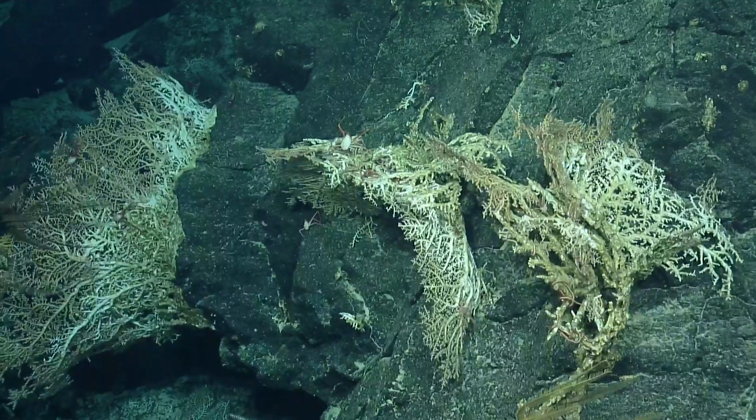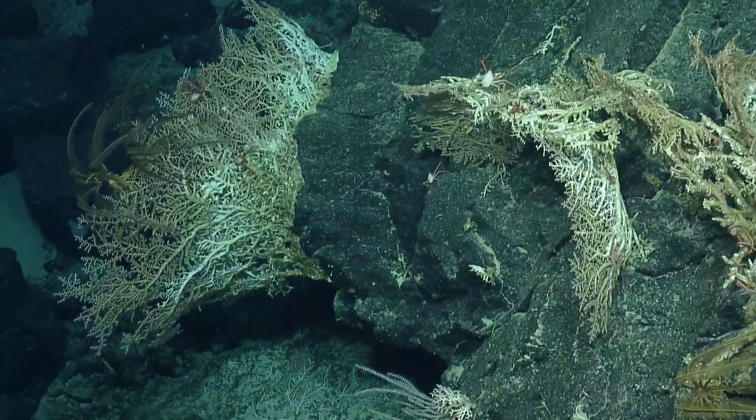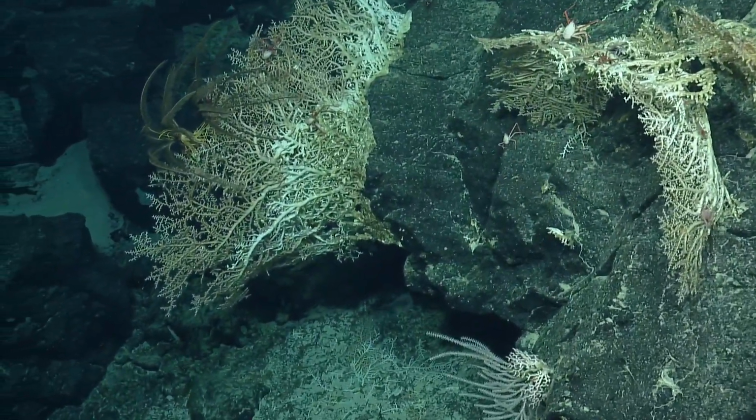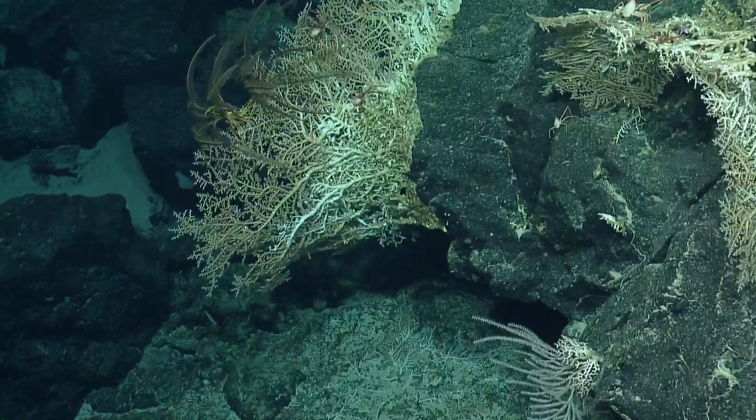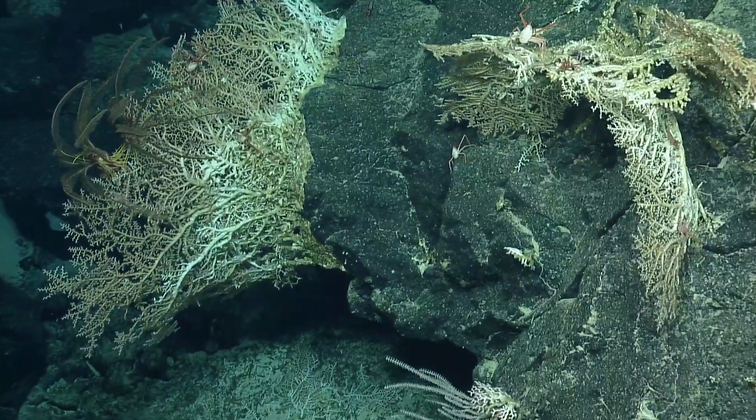I love how they grow in that arc. Yeah, they make a little cup. And look at even the newly broken pieces down below. You can see that some of that still has tissue on it. Yep.